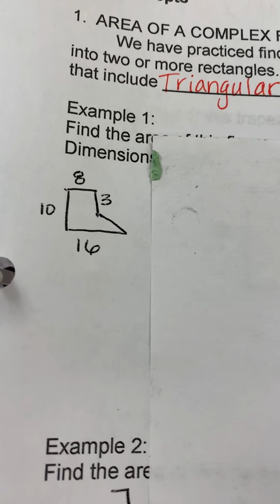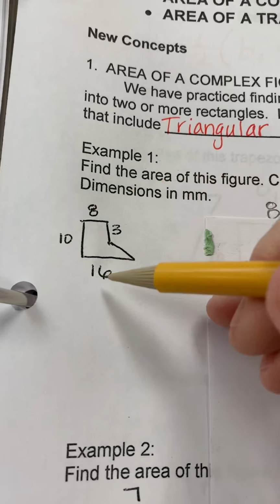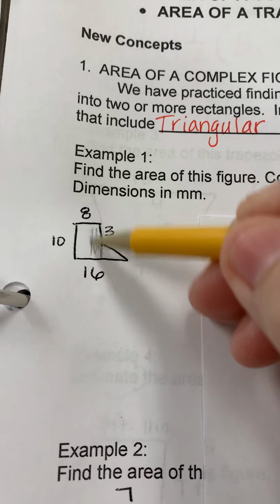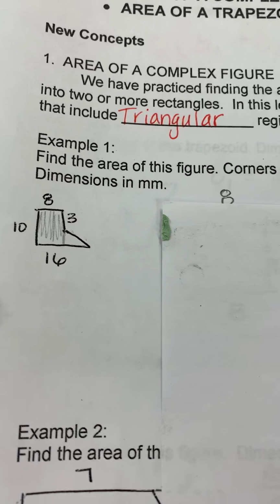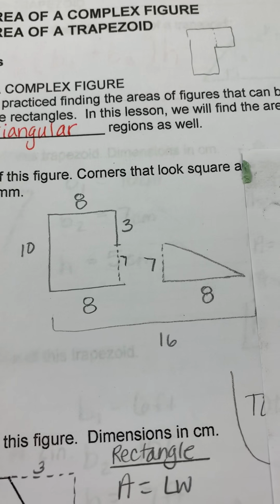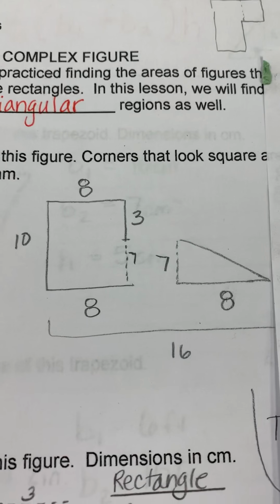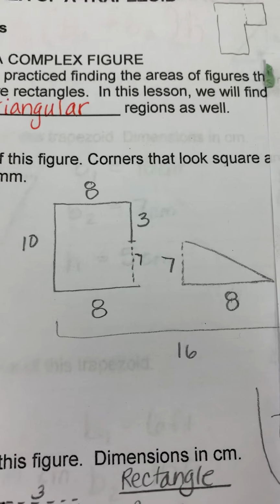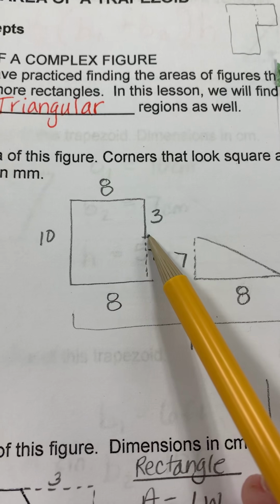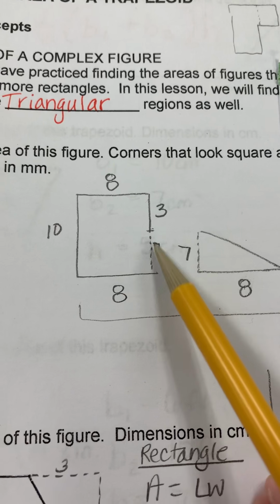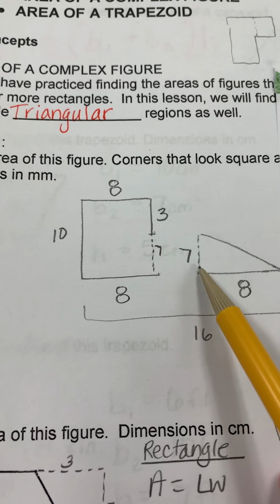So here's an interesting little figure. Basically you have a rectangle right here, and then you have a little bit of a triangle left over. So I'm going to go ahead and divide it into two pieces so we can look at it. It's the same figure, I split it into two. I have the rectangle and I have the triangle. And I know that this is 10 and they told me this was 3. So I know they're parallel and they're equal. So that meant this piece was 7, which means the part of the triangle that we took off was 7.